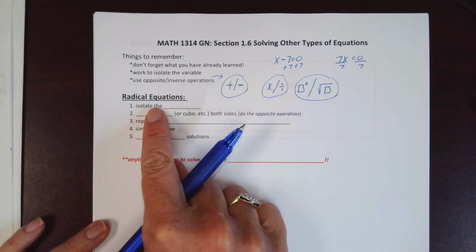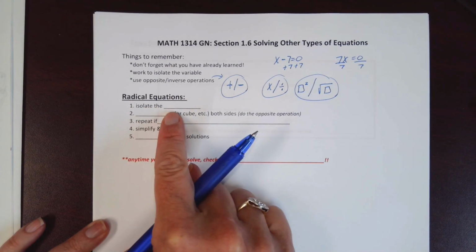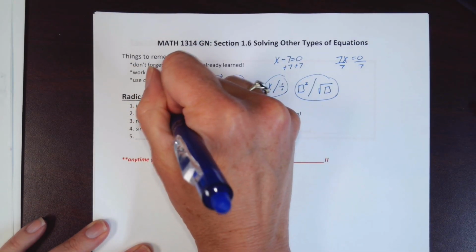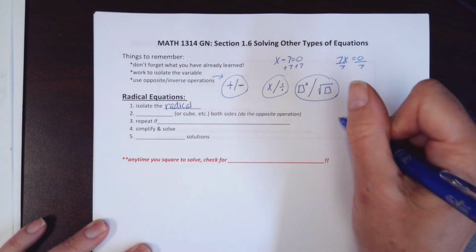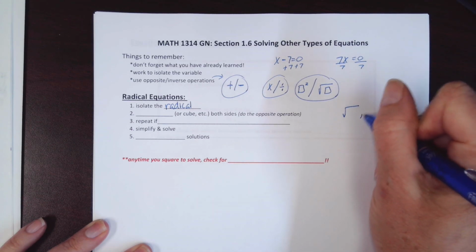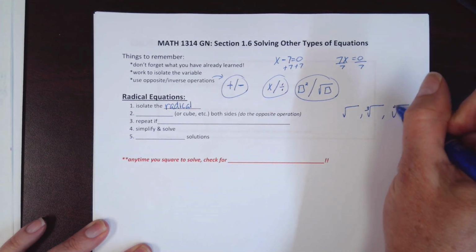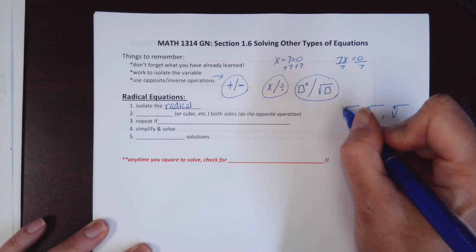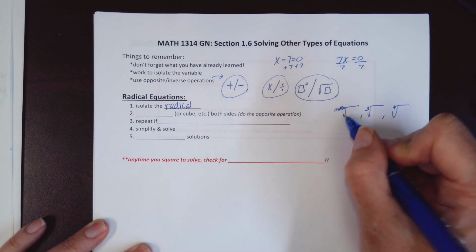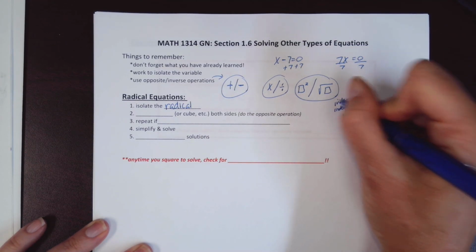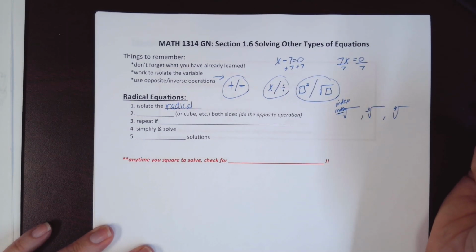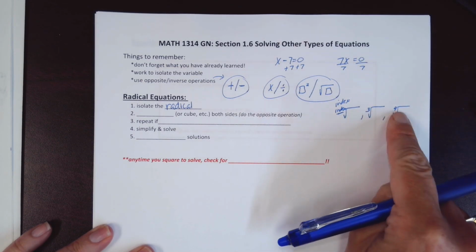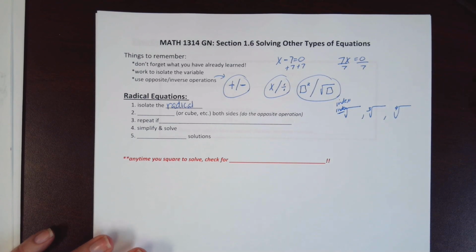Now, radical equations: we want to isolate the radical. A radical is anything with a root. So an example of a radical is a square root, a cube root, a fourth root. My index goes up here, I-N-D-E-X. Index is this number in the little crook of the check mark. If it doesn't have a number in the index, it's a square root. If it's not a square root, we have a number there that represents our index.